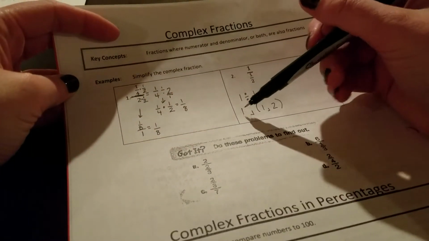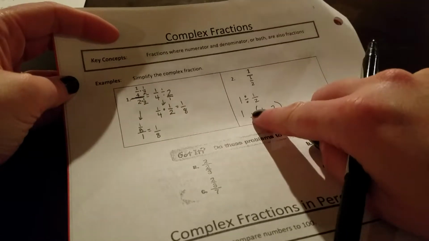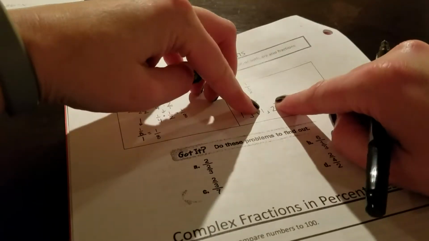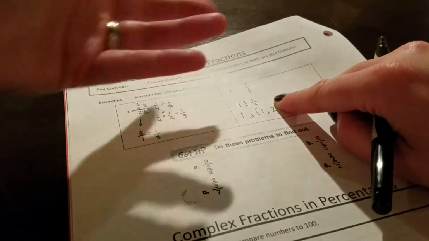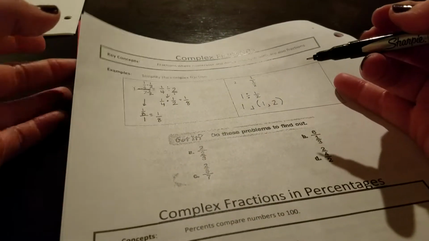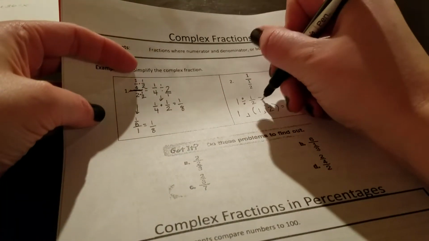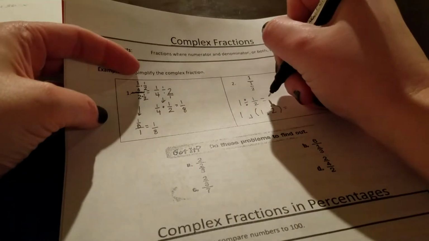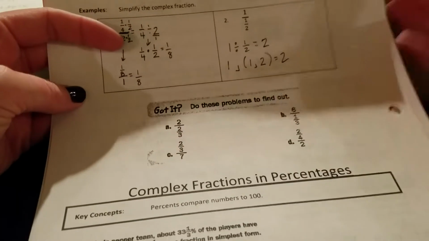So you would do 1 fraction bar, parentheses, 1 fraction 2. If you didn't have the parentheses there, your calculator really just thinks that you typed in 1.5, because that's how it reads mixed numbers. If you type this into your calculator, either way, you're going to end up with 2 for your answer.